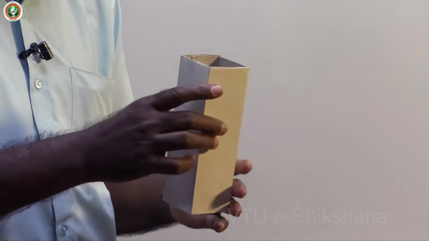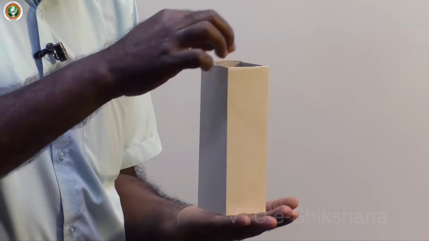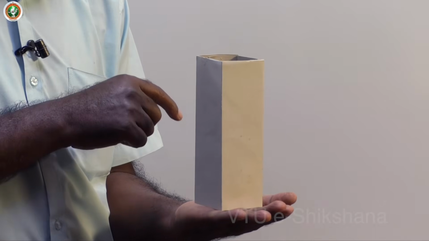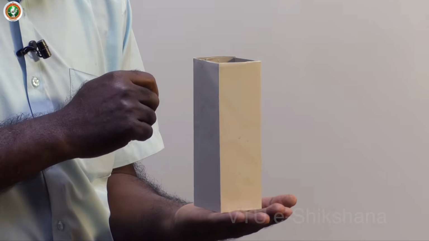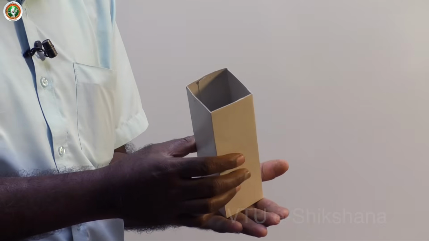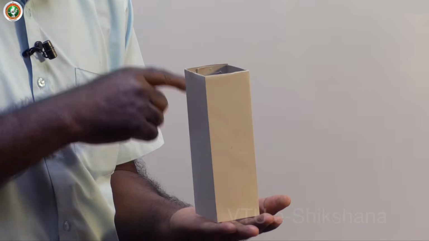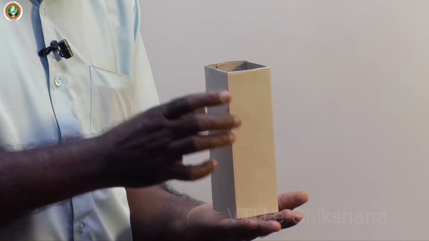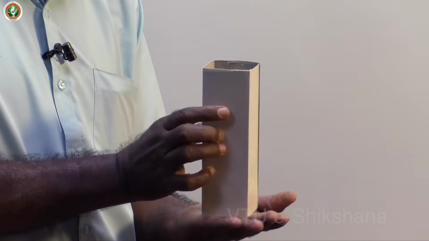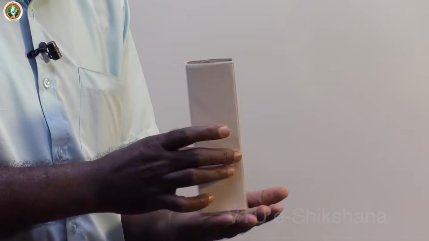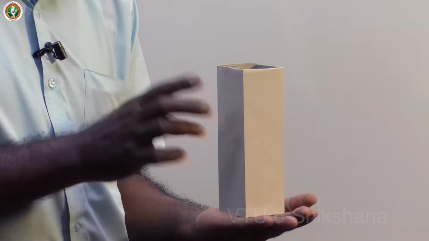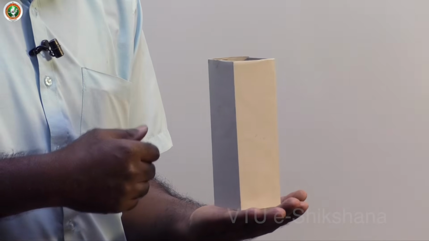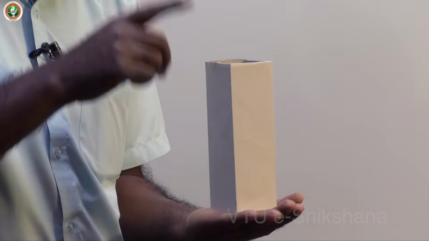Now if I keep it like this, all base edges are equally inclined to VP. These are making 45 degree to VP. If I keep one diagonal parallel to VP, definitely all sides are inclined at 45 degree. This is a characteristic feature of a square. Suppose that I don't want one side parallel to VP or perpendicular to VP, or all sides equally inclined to VP. I want a particular side inclined at 30 degree to VP or 45 degree to VP. For 45 degree, this itself works.